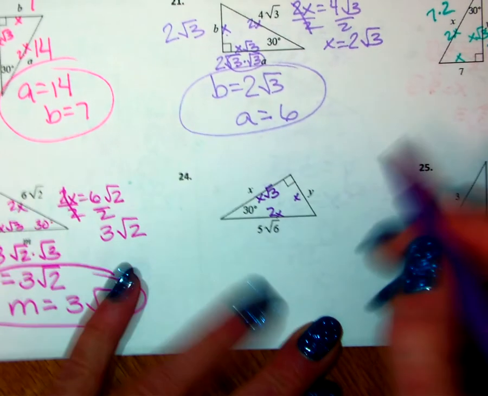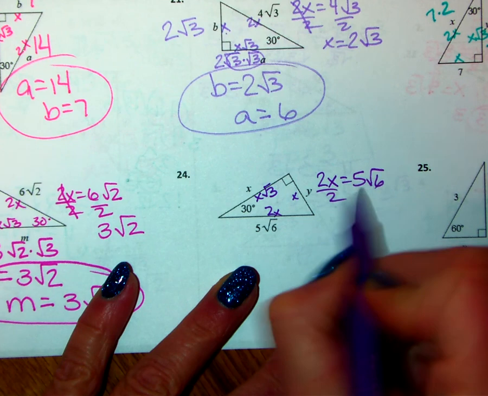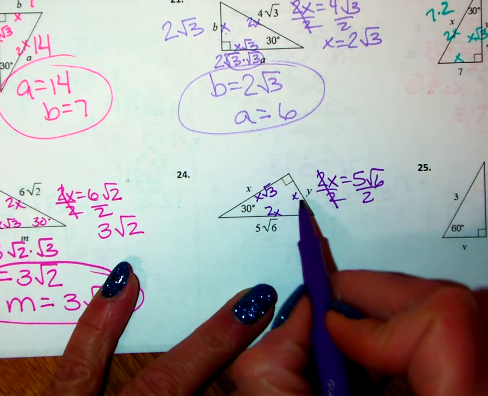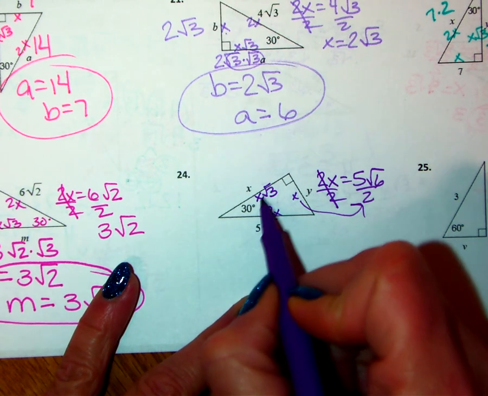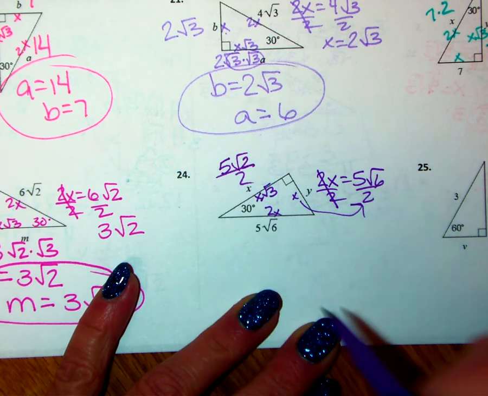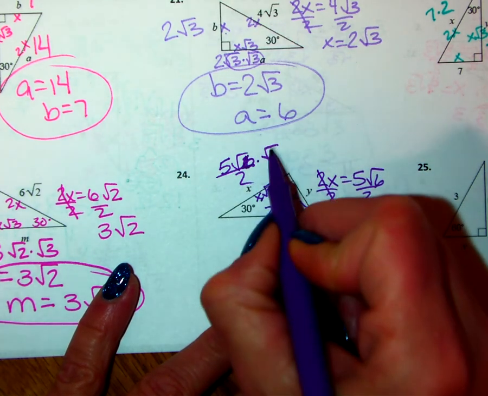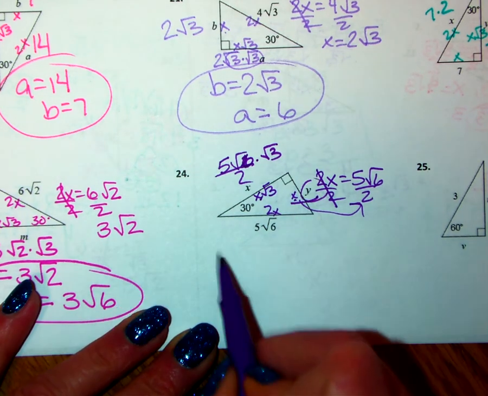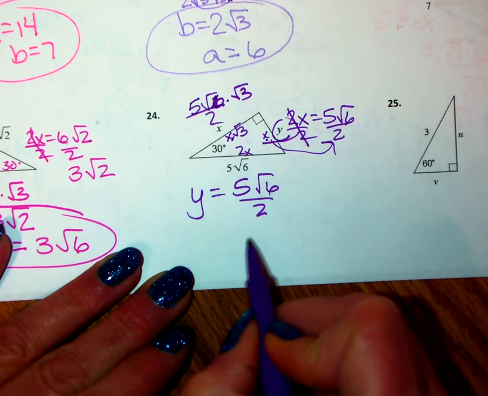Okay, get my initial labels in. So I know 2x is 5 square root of 6, divide by 2. I can't simplify that, so I'm going to leave it. So my side with x is right here. So x is 5 square root of 6 over 2, multiplied by square root of 3. Okay, so my x is the problem's y, so y is 5 square root of 6 over 2.